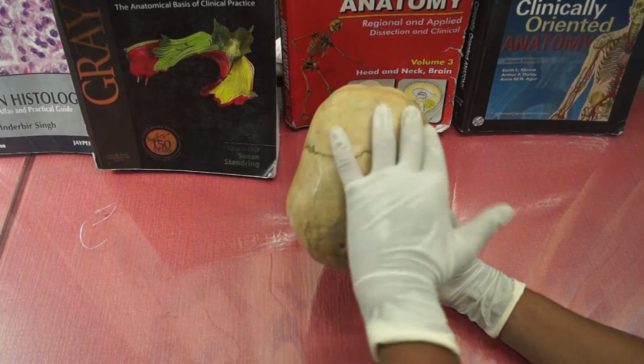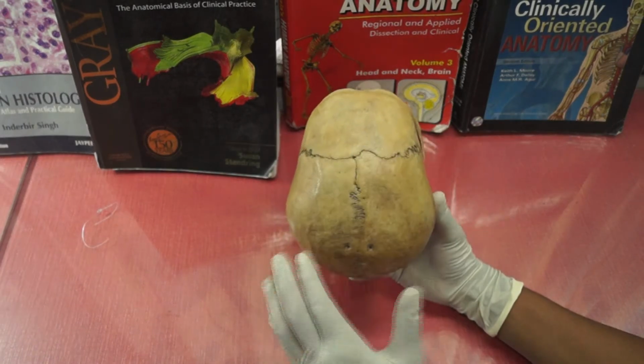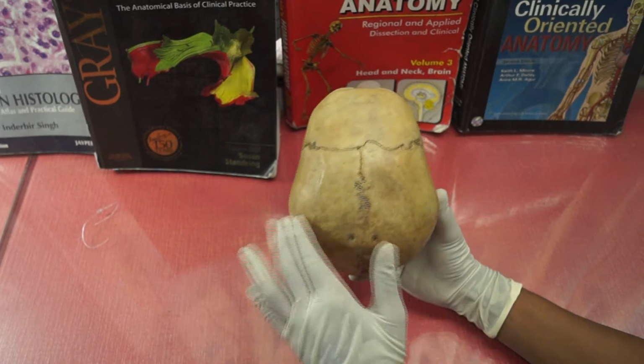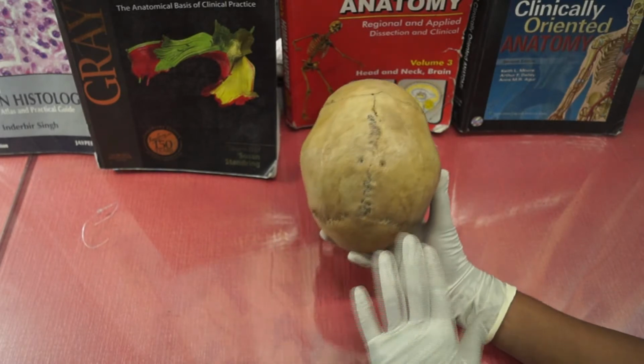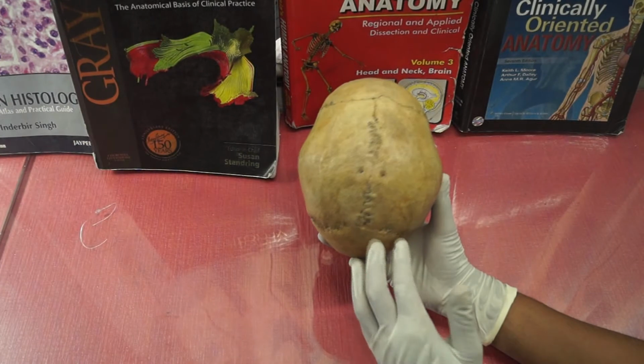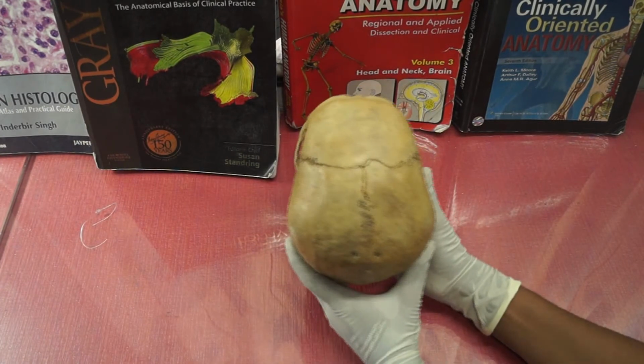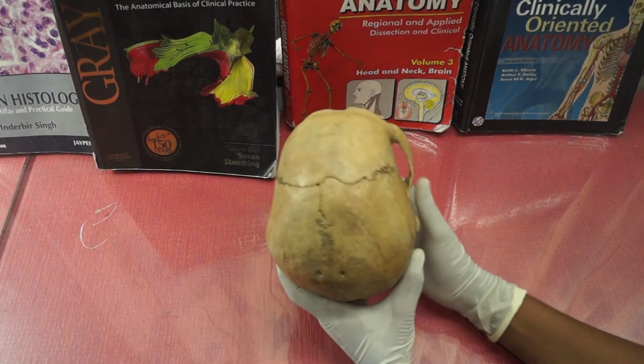This is the upper part of the frontal bone. These are the two parietal bones. And this is the squamous part of the occipital bone. These bones are divided by the sutures.